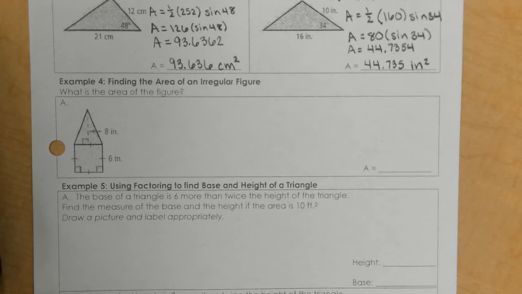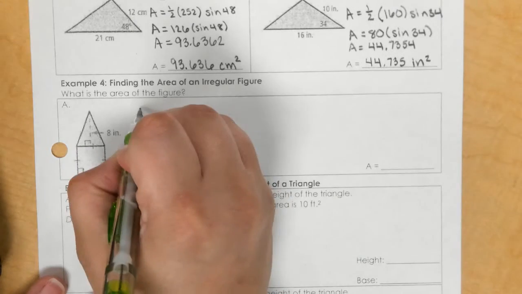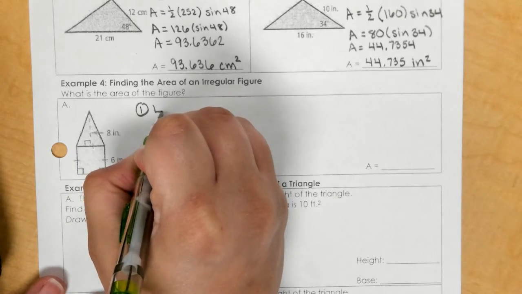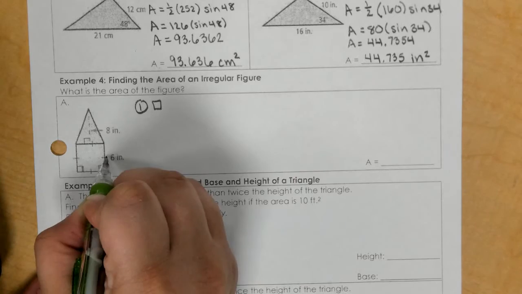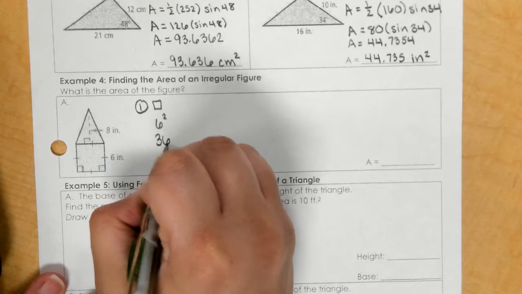And number 4, find the area of an irregular figure. What is the area of the figure? Okay, so this one we have to find two parts. So first, let's find the area of the square. So that would be 6 times 6. So 6 squared is 36.